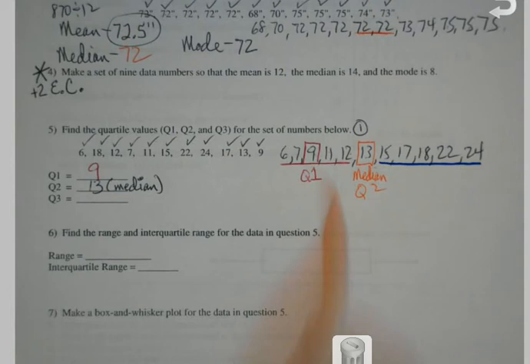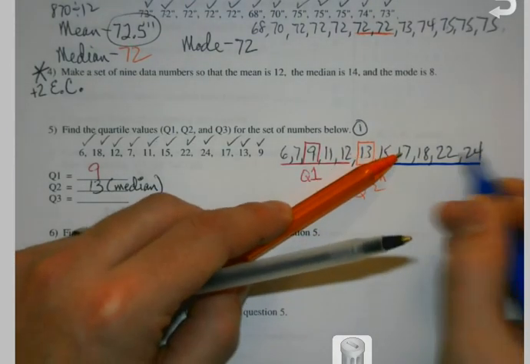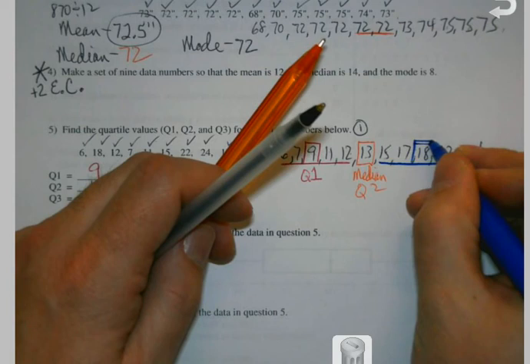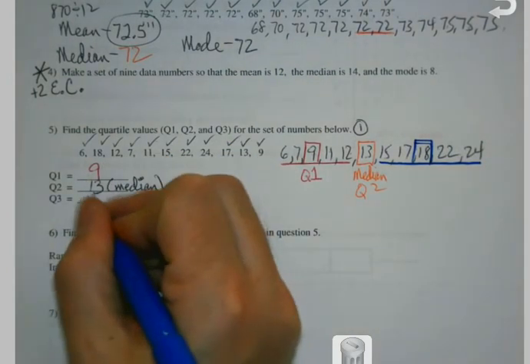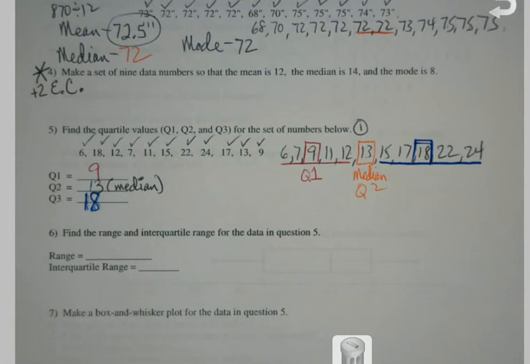That was our 9. And then my Q3 is the median of my upper half, which in this case is 18. So once I have those, then I'm ready to start finding my values.